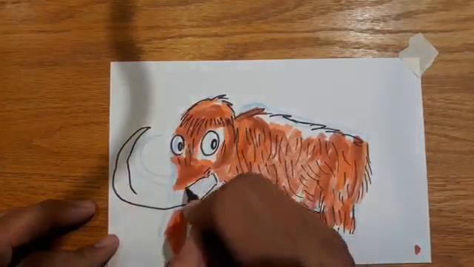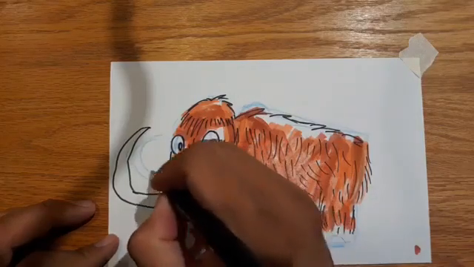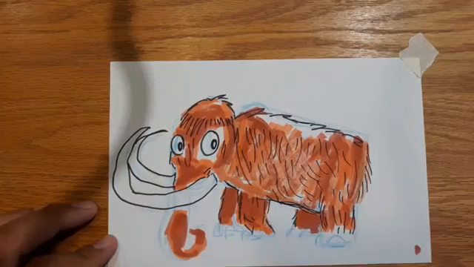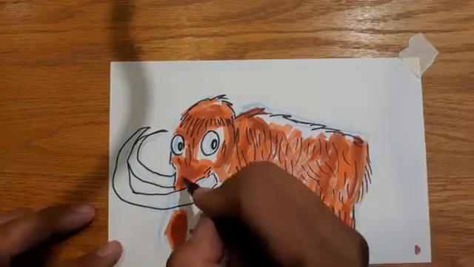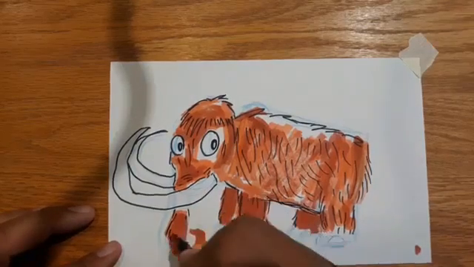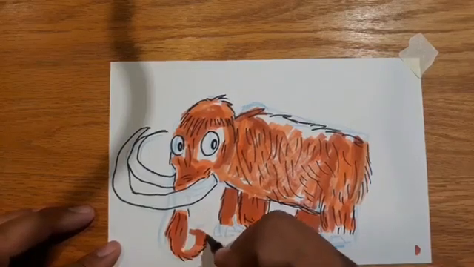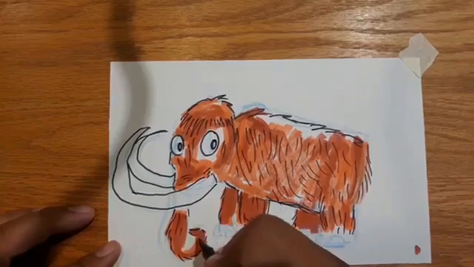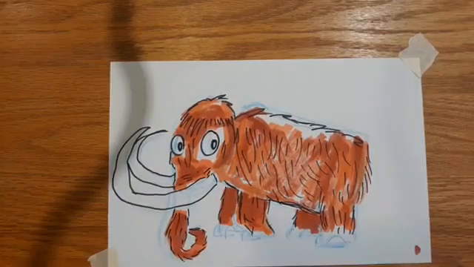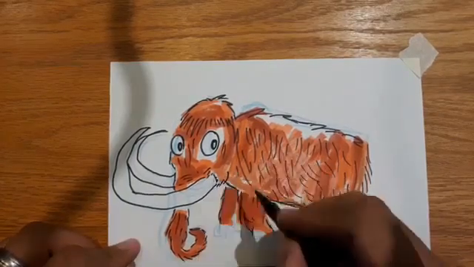And it's okay that it's not like a smooth looking tusk, because it's bone, so it's okay to have imperfections when you draw something if it's supposed to be of the nature, because that's what it does. Yeah, mammoth.